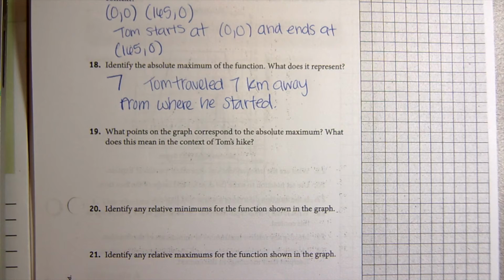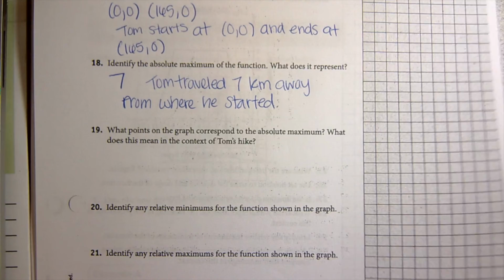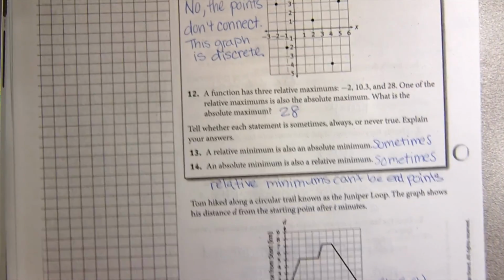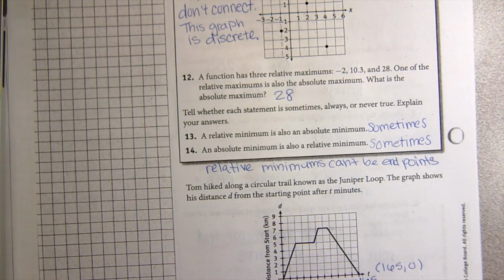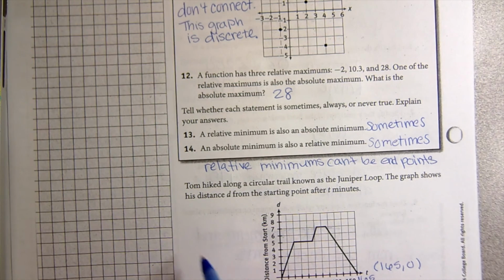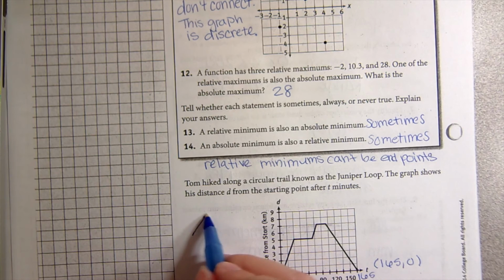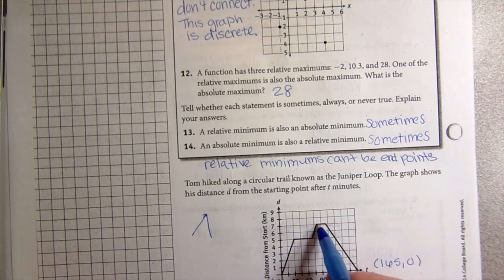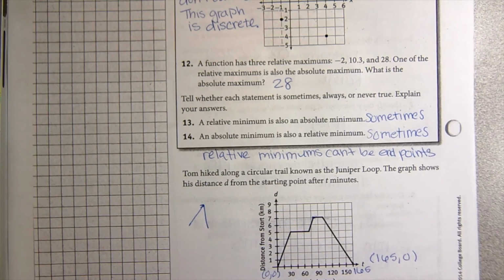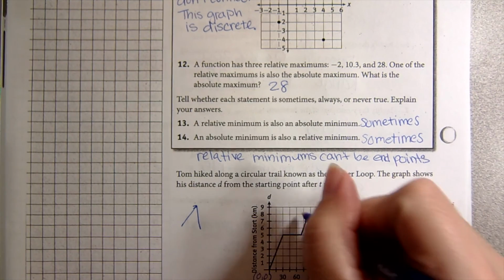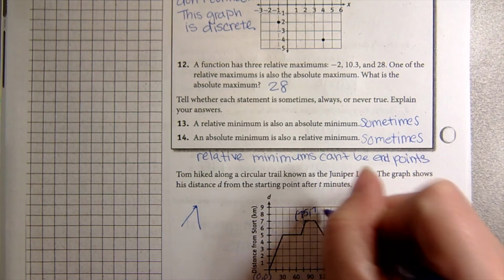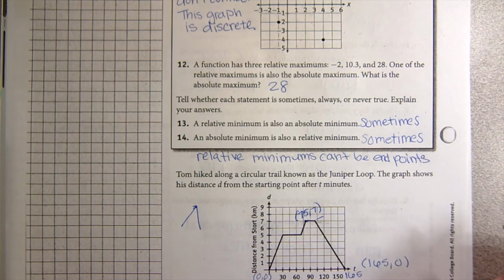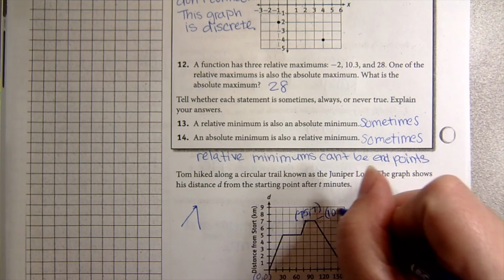All right, this one gets a little more tricky. What points on the graph correspond to the absolute maximum? So, is there just one point that's the highest point? No, it doesn't ever peak where there's just one high point. So, where does this high point start? What is this coordinate right here? X before Y. 7. Okay, so we'll call that 75, 7. And where does this high point end? 105, 7.